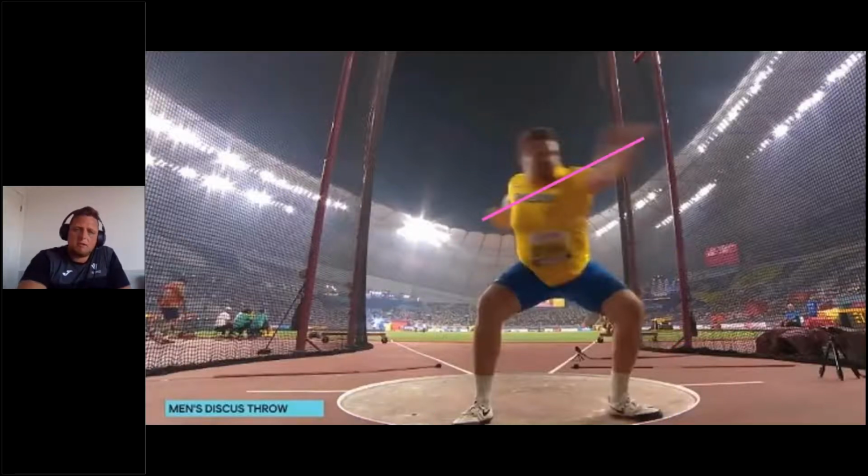And then this next slide, you can really see with our pink line, those discus arms are nice and long. He has created the maximum distance that the discus can travel. Why do we want to create the maximum distance? Because that allows us to apply speed to the implement.